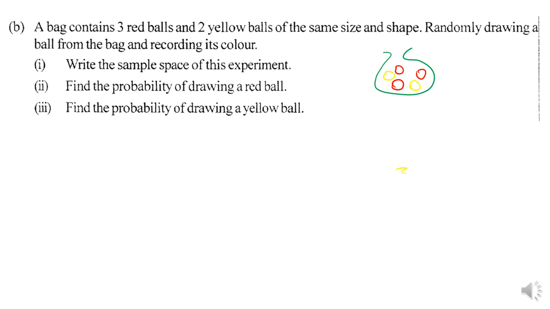1, 2, and now I'll take red balls as R1, R2, R3, and take yellow balls as Y1, Y2.